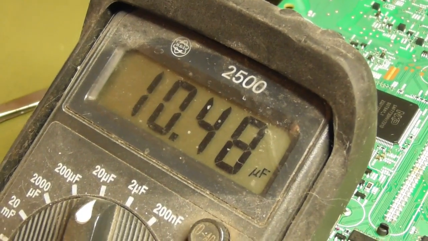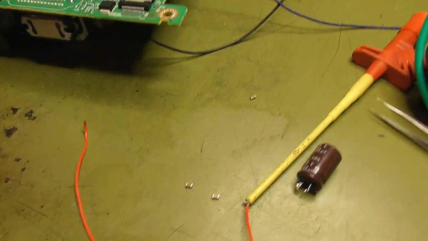That's the numbers. 10 microfarad, 25 volts or 50, doesn't matter. Now I removed all three of these capacitors because I don't want the next one to blow up and make the same problem again. I will replace them with better ones.